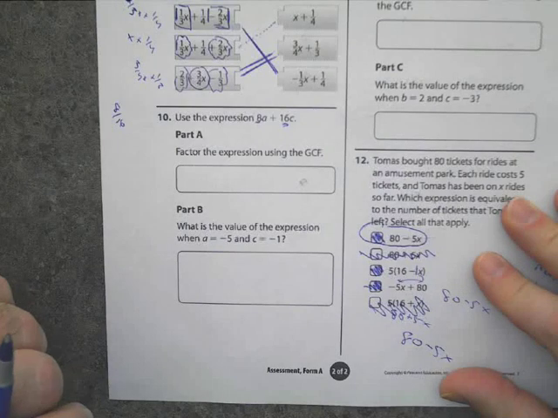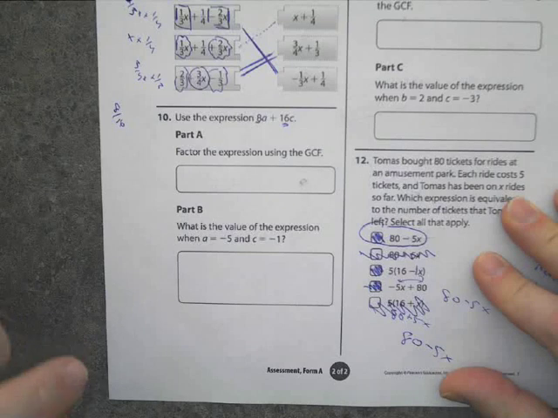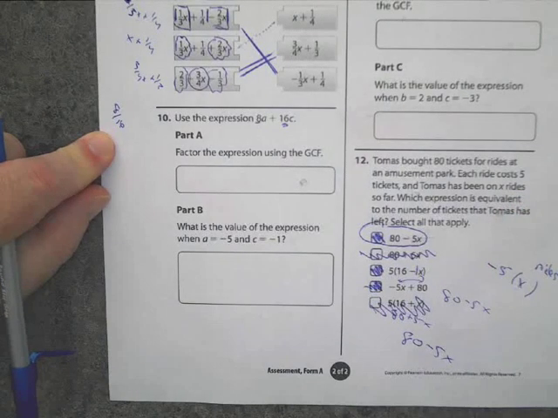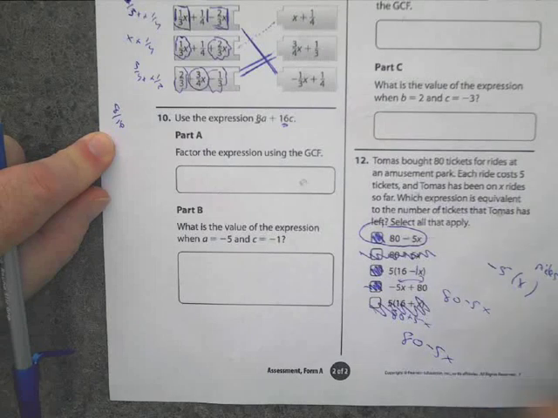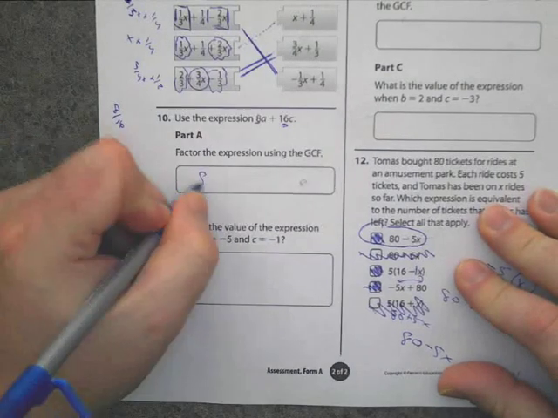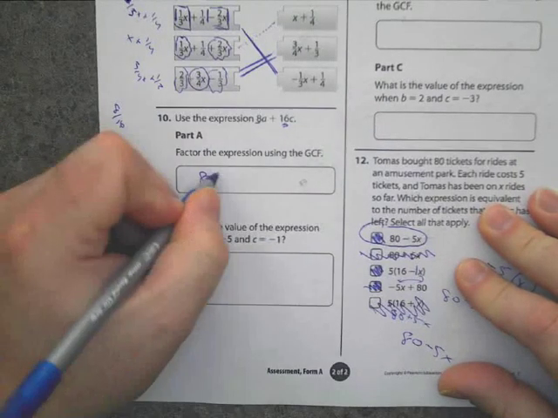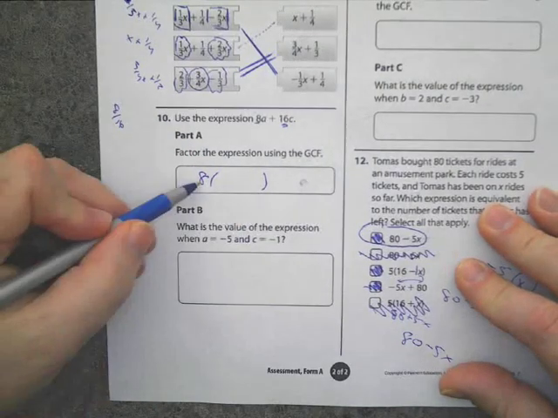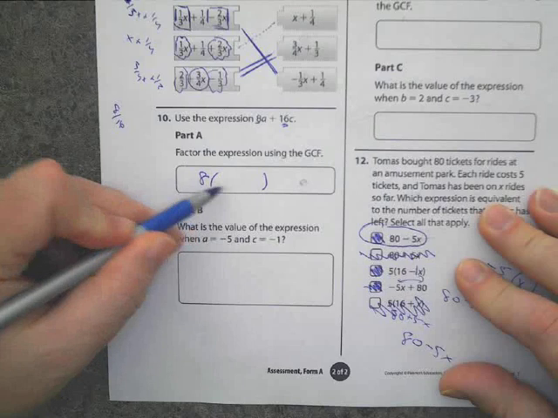large? Jasmine. Any number that divides into 8 that also goes into 16. 4 will, but can I go higher? 8 does. So what I want you to do on here is write 8, parentheses. Now, when you have this, what do I multiply 8 by to make 8A?